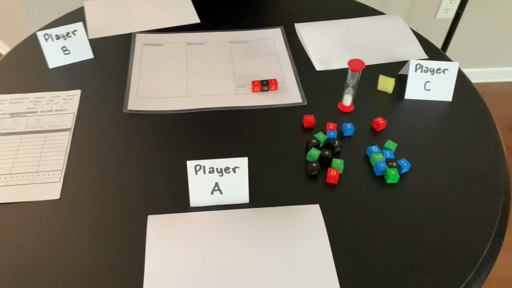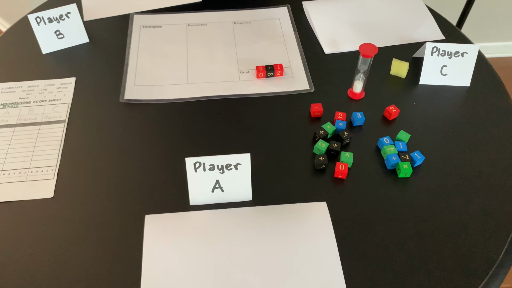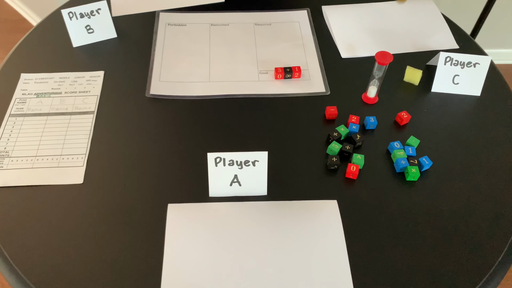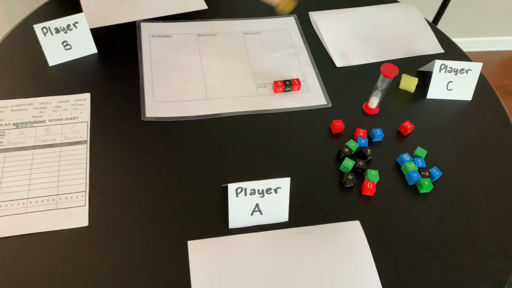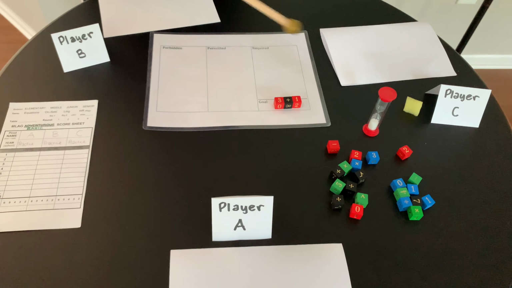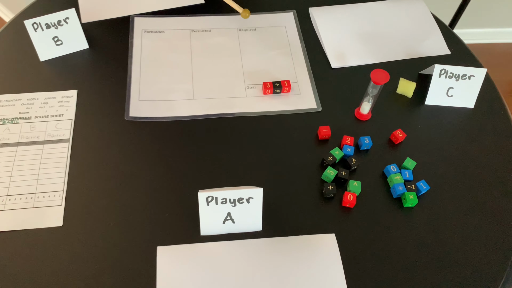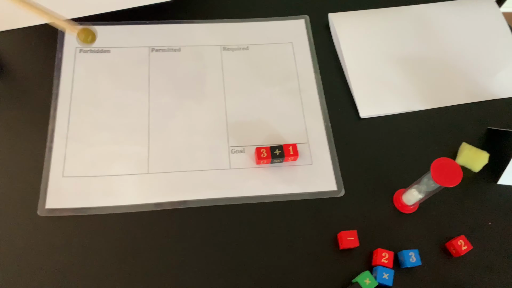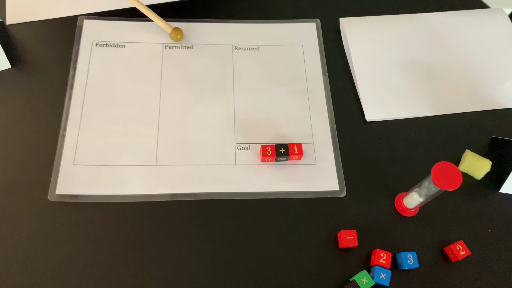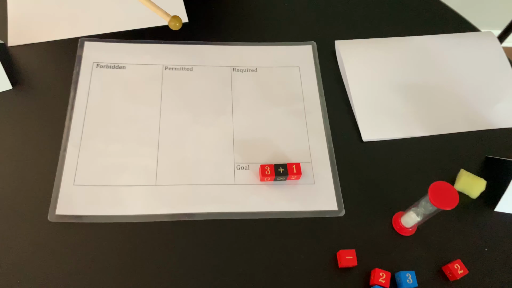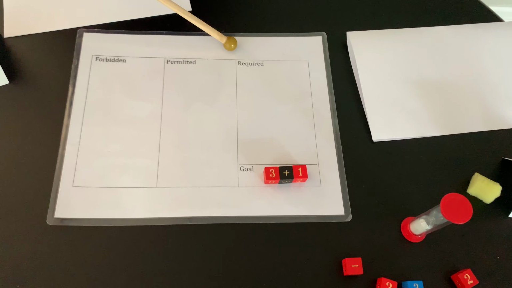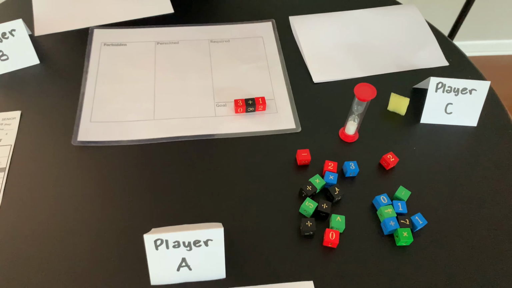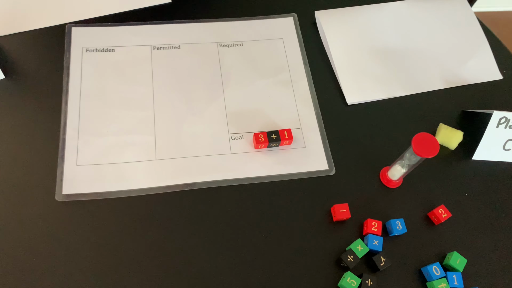So now that the goal has been set, the order of play goes clockwise, starting from player A because player C set the goal. So player A has to take one of the cubes from the resources and move it into one of the 3 spaces in the mat. If they decide to move a cube into forbidden, then that cube cannot be used in your solution. If they put a cube in permitted, it can or cannot be used in the solution. It's up to you. And if they put it in required, then it has to be used in the solution. And any cube that's in required and not used in the solution is incorrect.